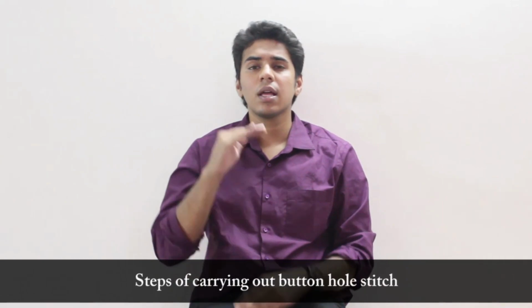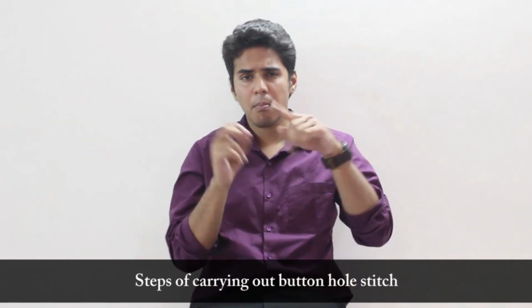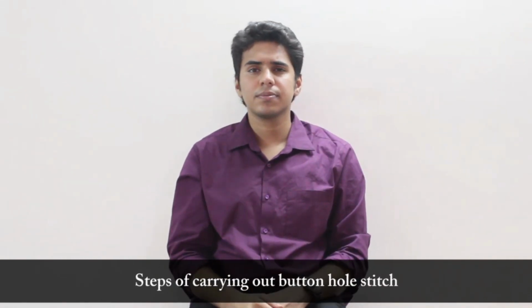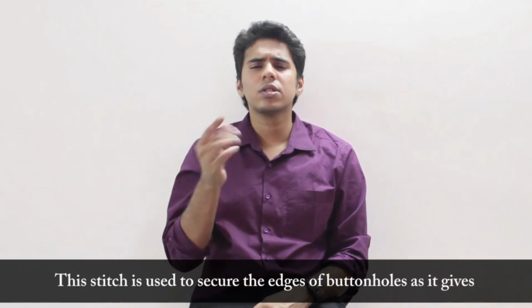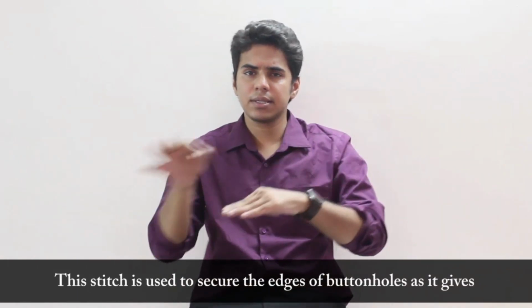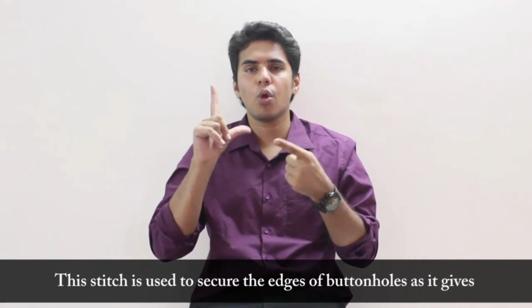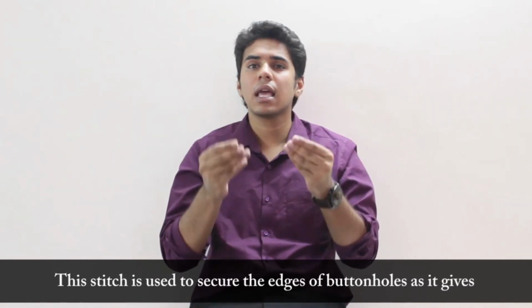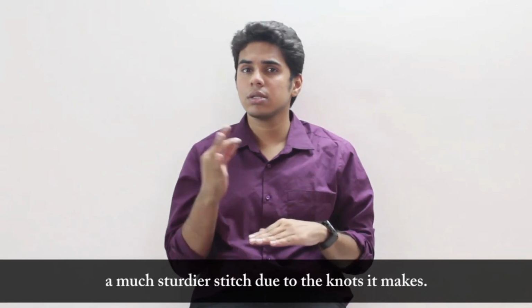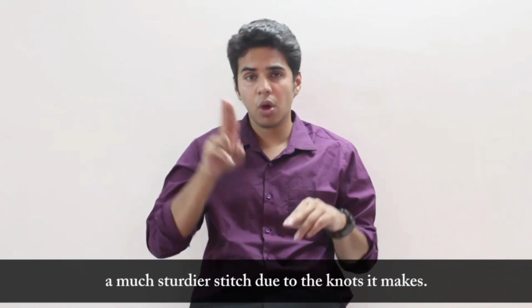Number 2. Buttonhole stitch. Steps of carrying out buttonhole stitch. This stitch is used to secure the edges of buttonholes as it gives a much sturdier stitch due to the knots it makes.